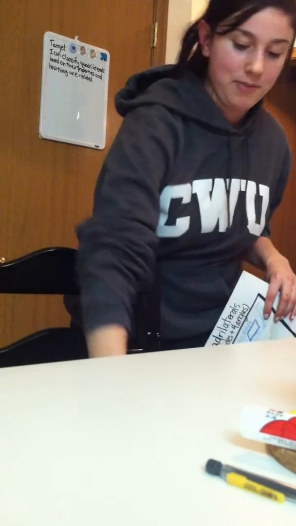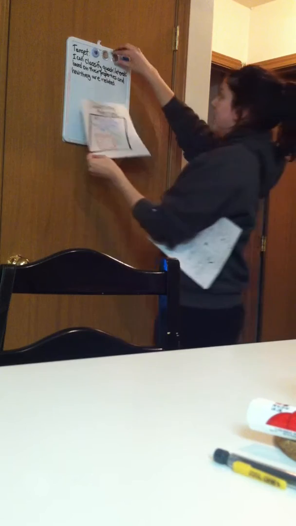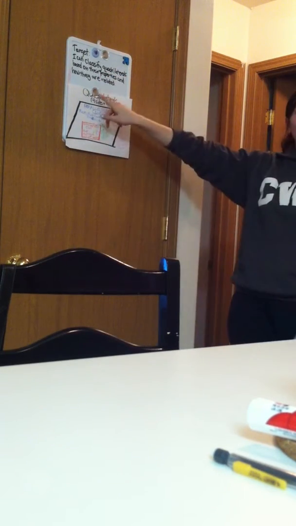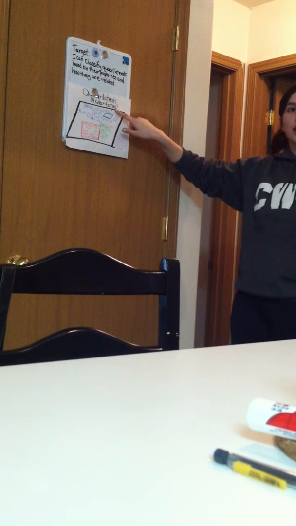Very good. Okay, now we're going to look at our charts that we made the other day. So our first one shows how they are all related. So all of these are quadrilaterals, and that means they have 4 sides, 4 angles.